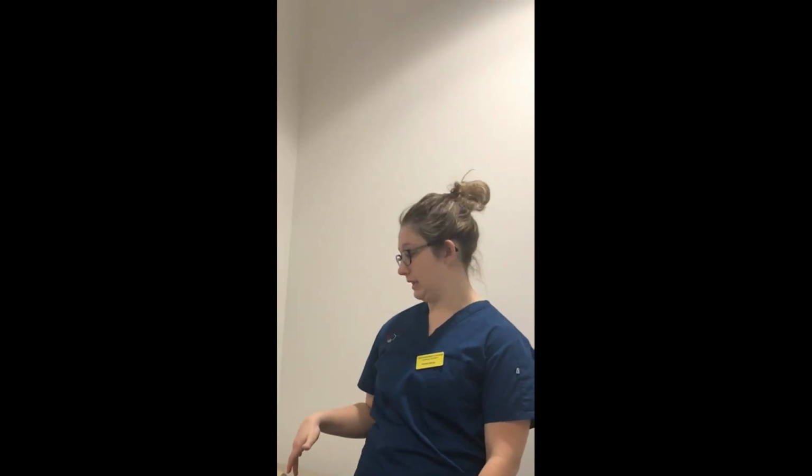Before I begin, I'm going to go over my 8 rights, and then I'm going to check the MAR to make sure that I'm giving the right medication and the right dose. So I'm going to double check that I have the right patient, the right time, the right frequency. I'm going to tell the patient that they have the right to refuse the medication if they don't want it. And I'm going to make sure that I have the right site.